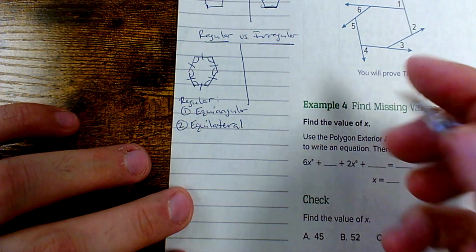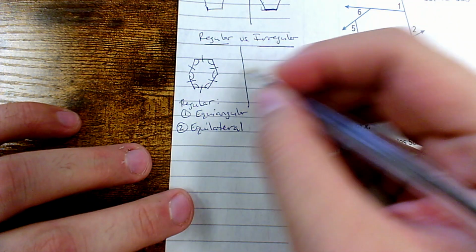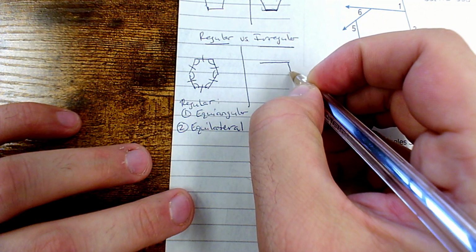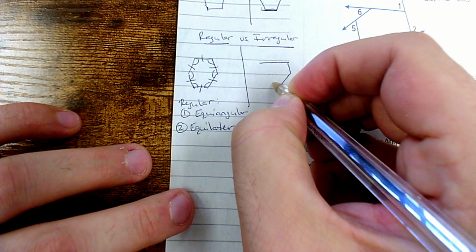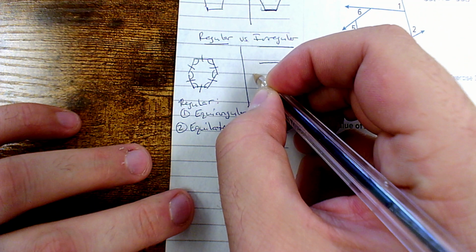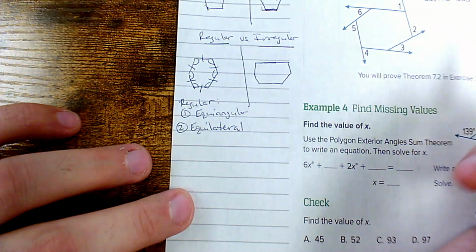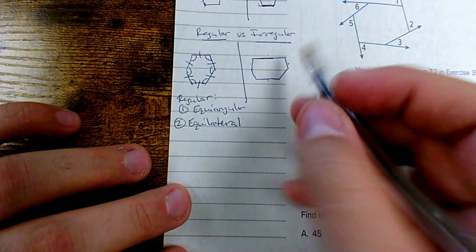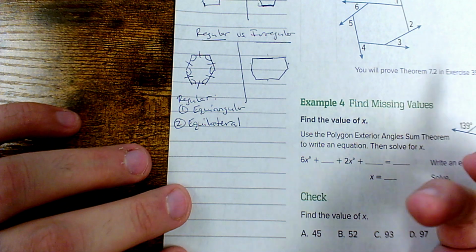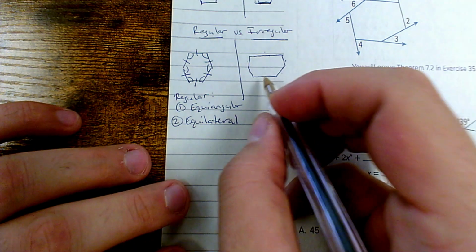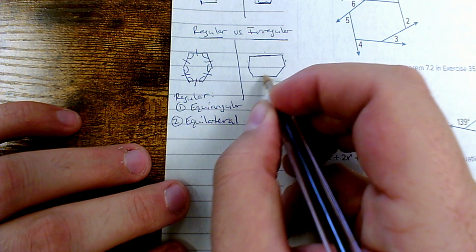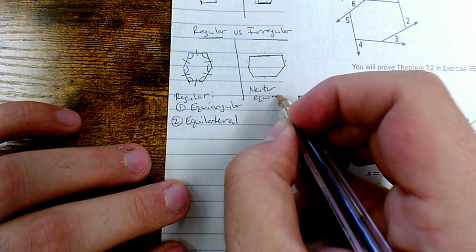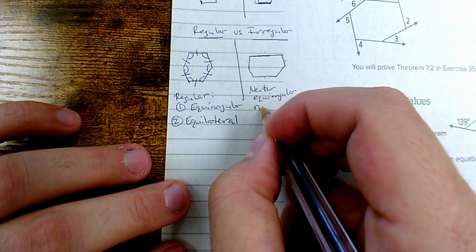Okay, so an irregular shape would just be something that's not that, right? So just imagine the same thing. Imagine something like this, right? 1, 2, 3, 4, 5, 6 sides. So it's still a hexagon, but it's not regular. The angles are not the same, and the sides are not the same, okay? So this is an example of neither, right? So it's neither equiangular nor equilateral.